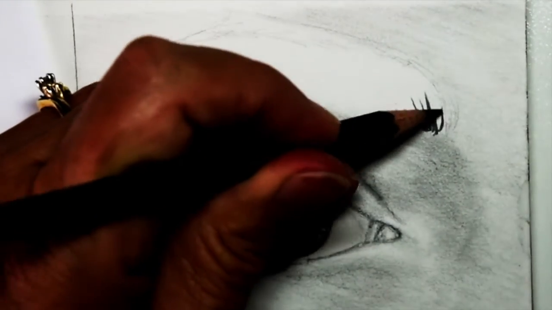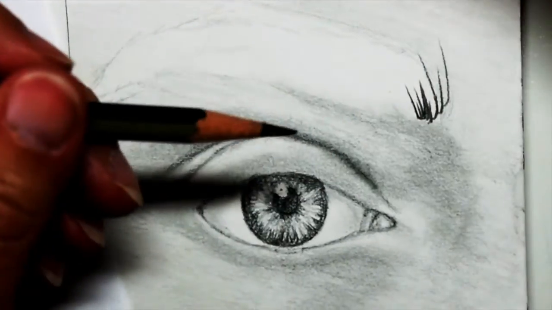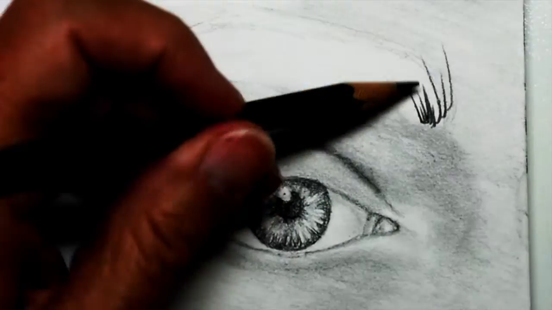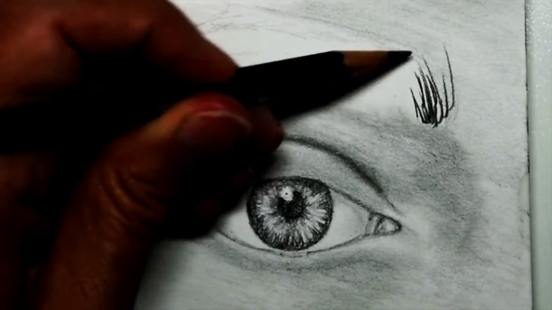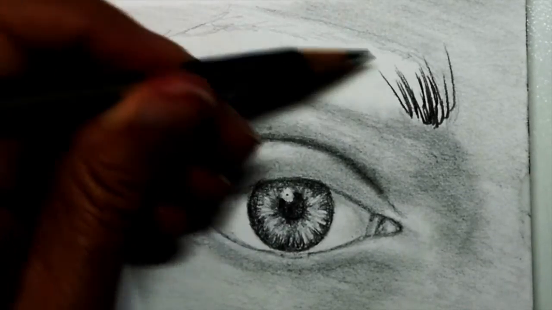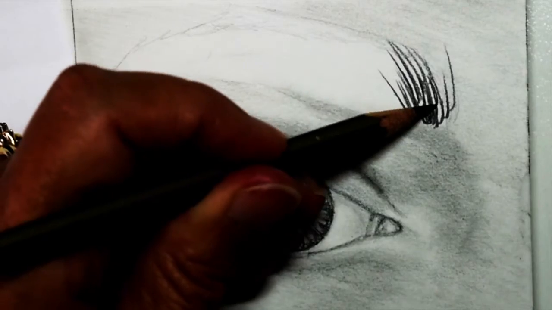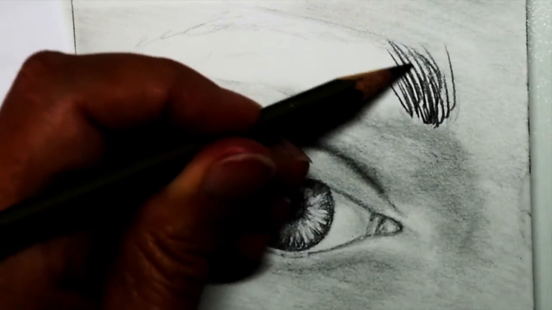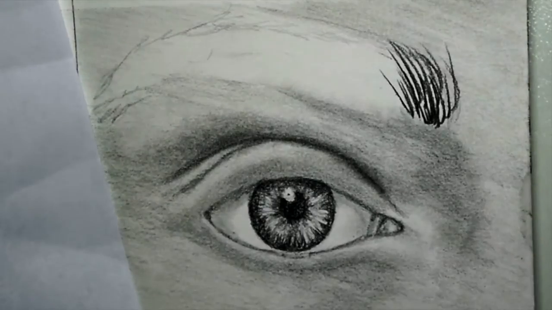And the eyebrows generally will follow a specific pattern. Towards the inside of the eye, they tend to be more up. So you've got to pay attention to how dark, how thick. Just got one stray one out here that's a little bit wild.